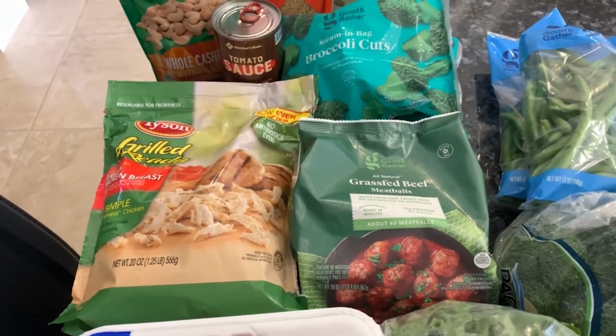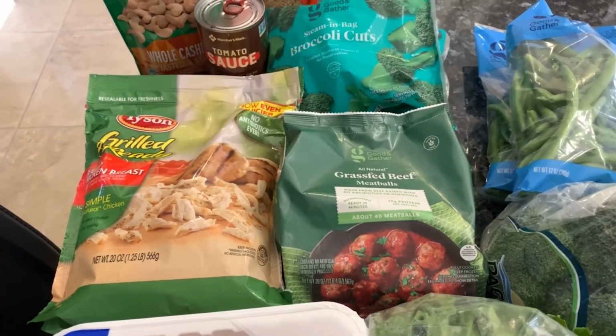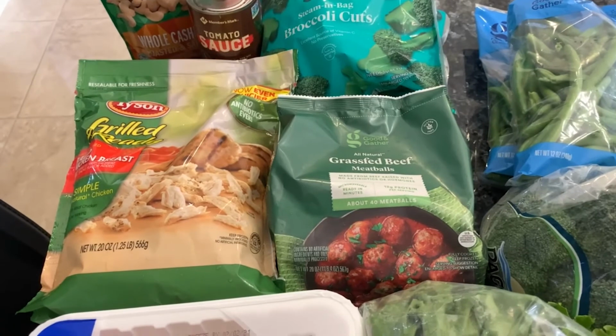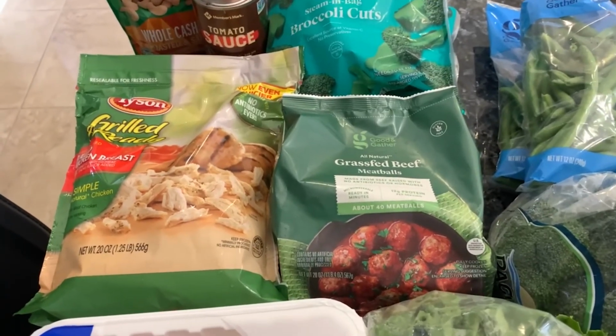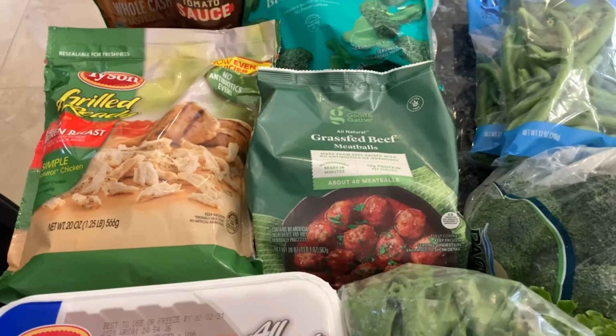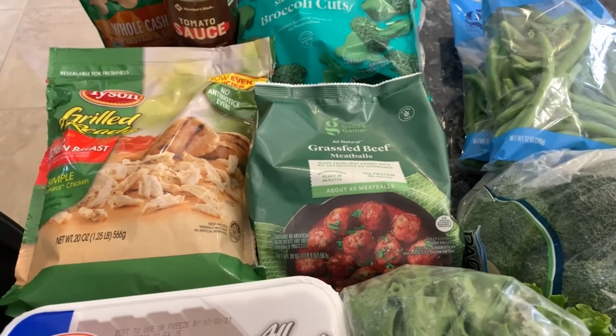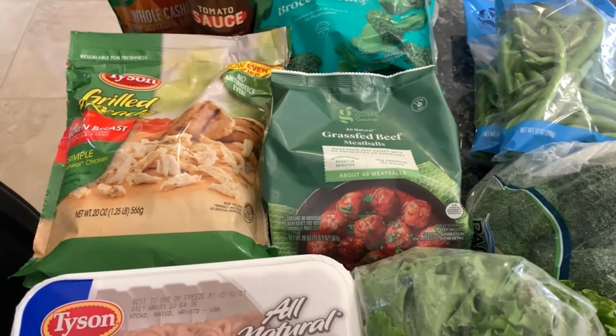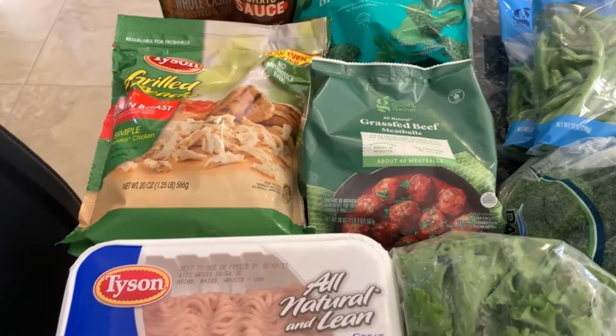Now for the seared honey steak, the steak didn't look that good and it was super expensive. So we're going to go ahead and try and make honey soy grass-fed beef meatballs. So it should be a tasty Asian meatball dish. So we'll give that a shot and let you know how that goes.